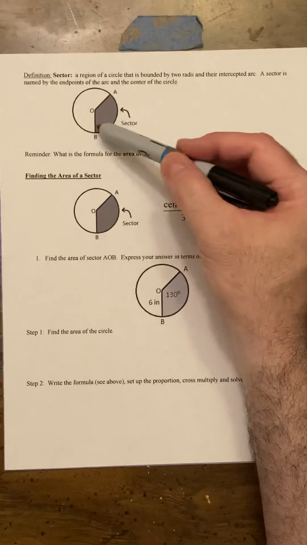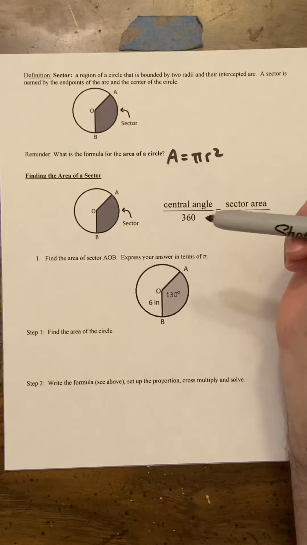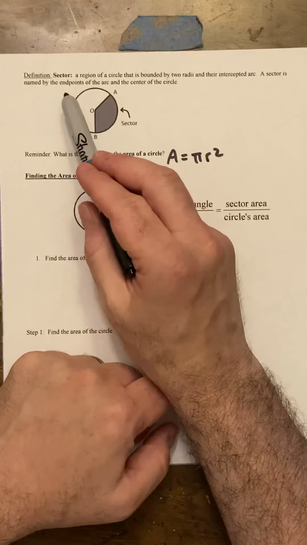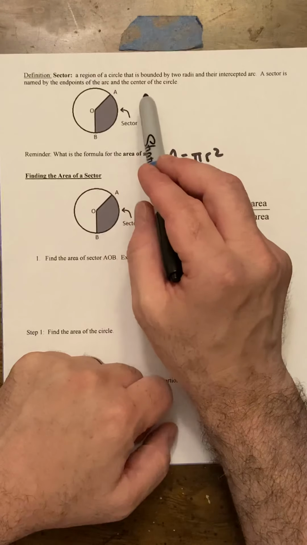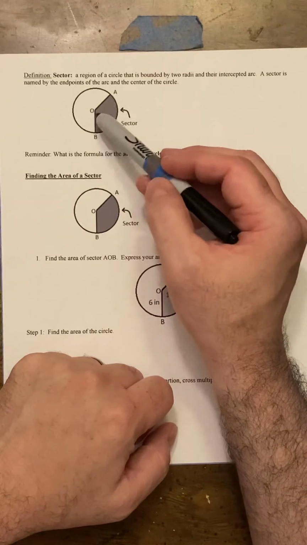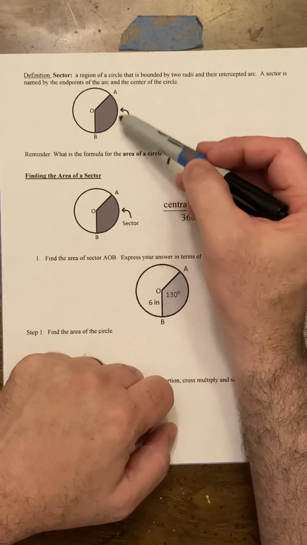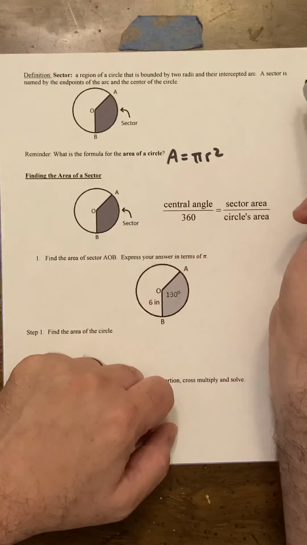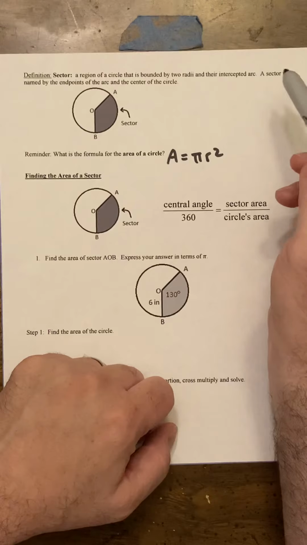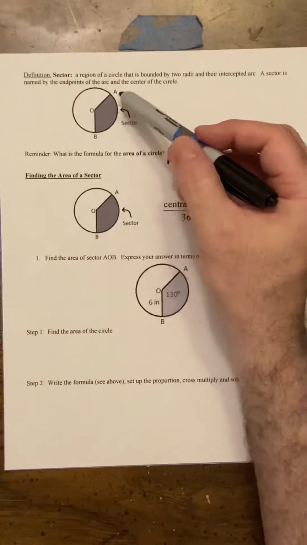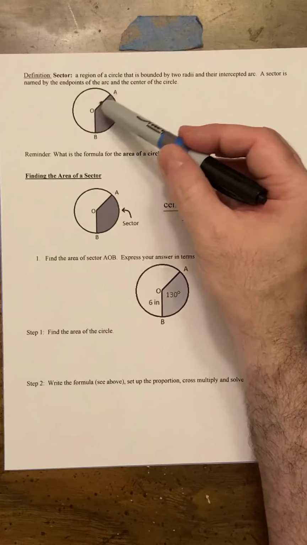We actually have a name for a portion of a circle like that. We don't call it a pizza slice. That's a pretty big pizza slice there. We call it a sector. A sector is a region of a circle that's bounded by 2 radii, this radius and this radius, and the intercepted arc AB, and we actually name that sector AOB. Okay, so that's how it's named, using that angle, sector AOB.